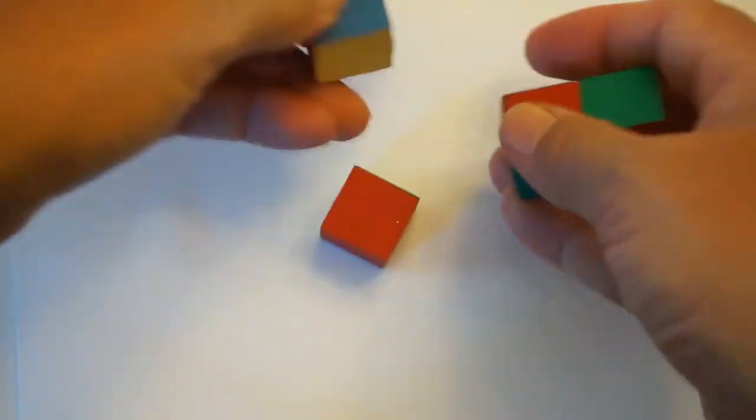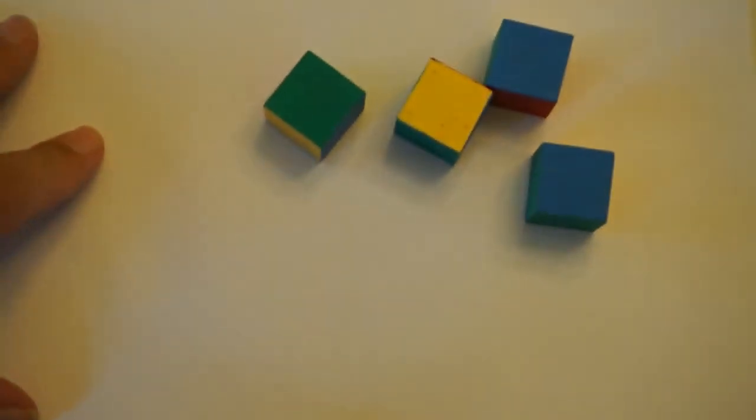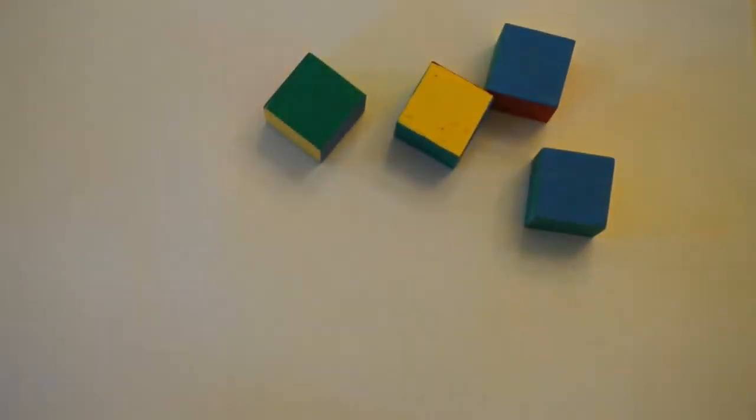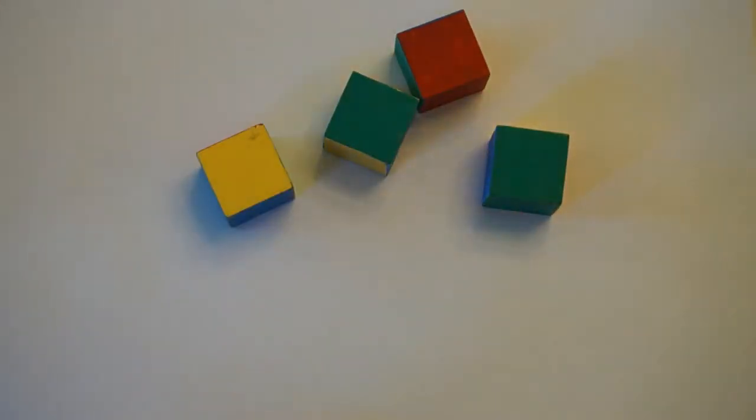But again, if I take this rubber band off and let these fall apart and scramble them up, and I was asked to solve this again using trial and error, that would be a pretty daunting task, given how many options there are for how I can put these things together.